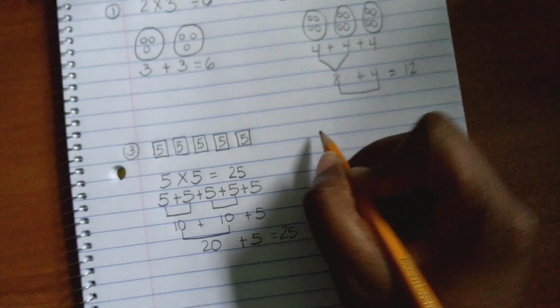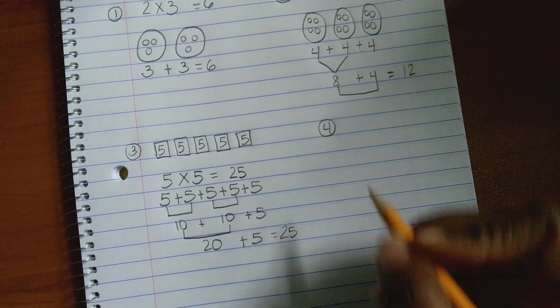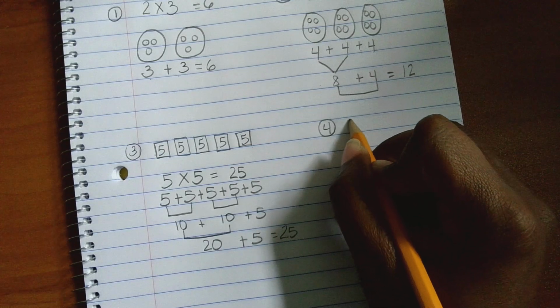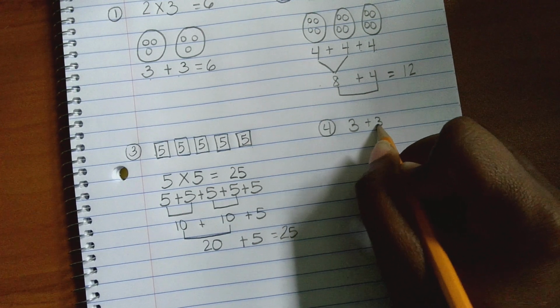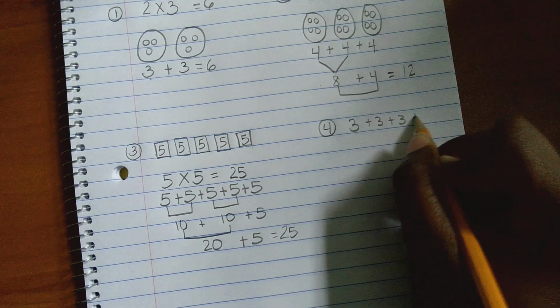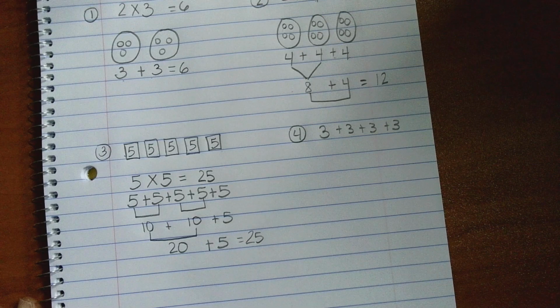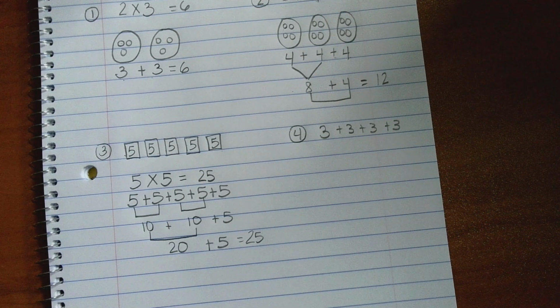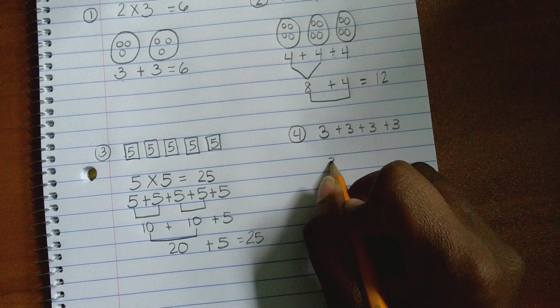Let's try one more. So number 4. Let's say I had the problem 3 plus 3 plus 3 plus 3. This is a repeated addition problem. How can I write this as a multiplication problem? Well, I see that all the numbers are 3's, so I can write 3.